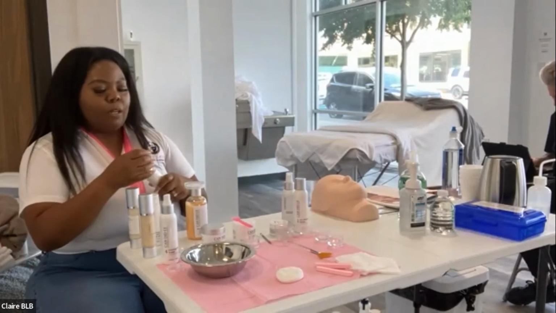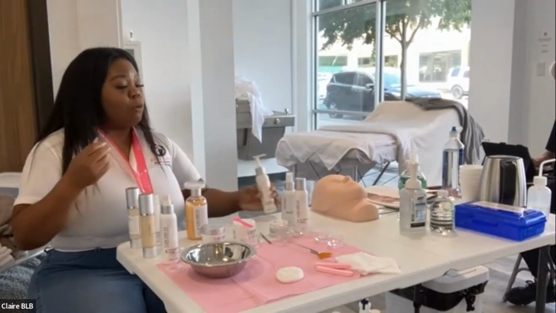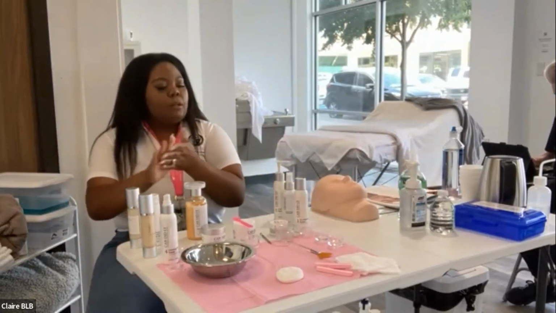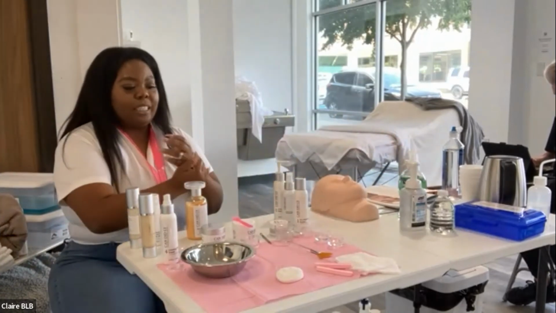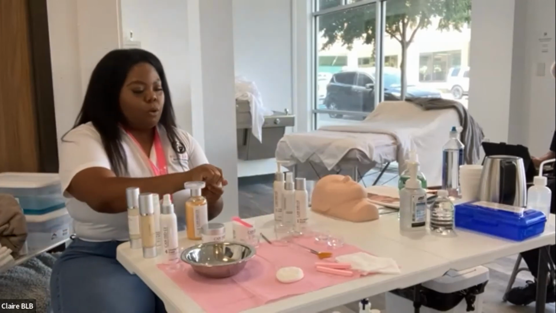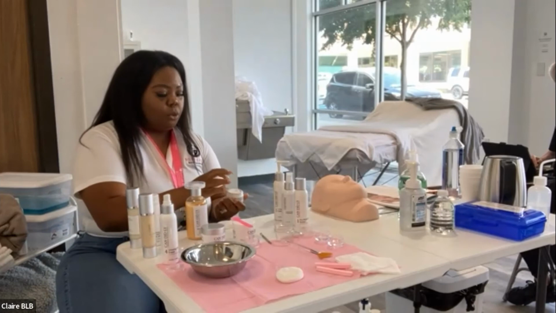If you need more, the product's always available. Remember, you can take more out of the bottle. You cannot put more back in. It's all about finding a perfect balance, and you will get there. For the most part, you're going to start off using too much, and that's okay. But you want to wean it down and get into a good groove.